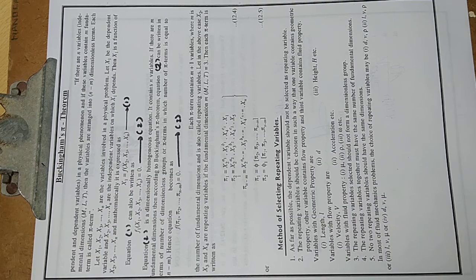Hello everyone. Today we are going to discuss Buckingham's pi theorem, which is very important from the examination point of view. First, we are going to state this theorem.